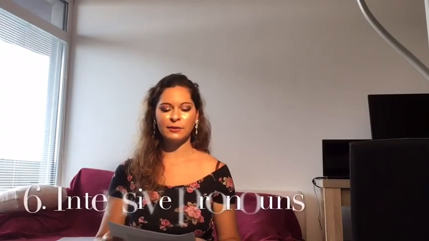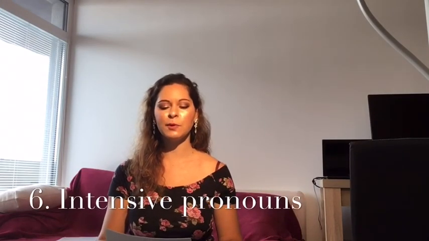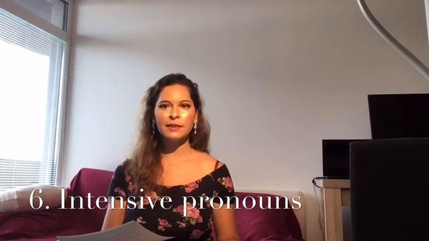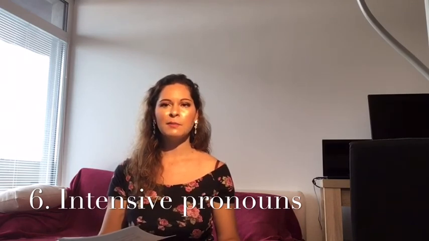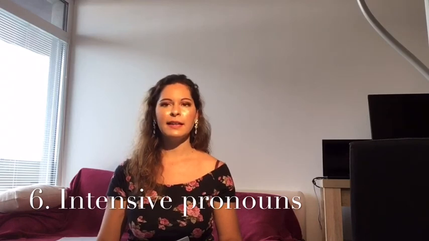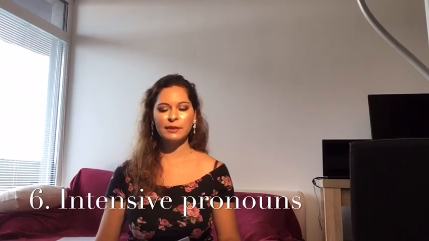The last category are intensive pronouns. They are in fact the same as the reflexive pronouns, but their function in the sentence is a little bit different. They emphasize the subject of a sentence.